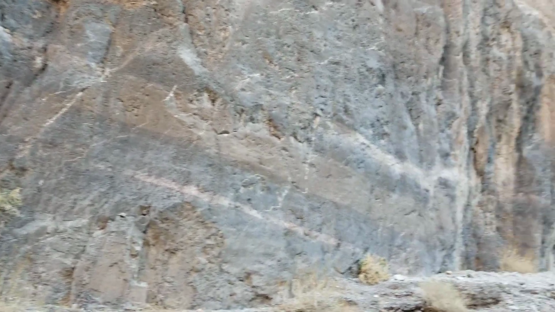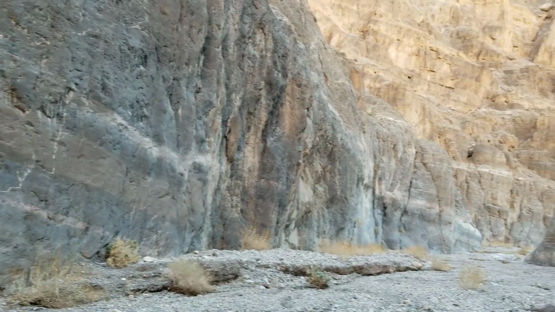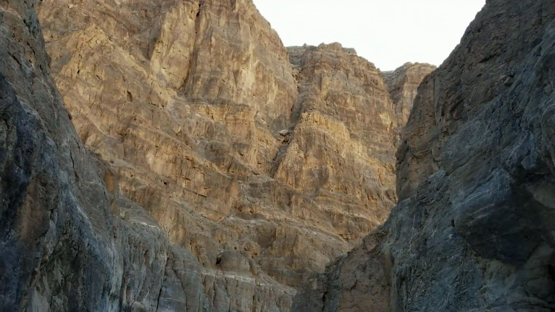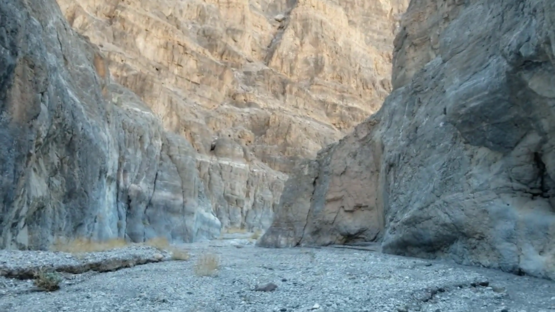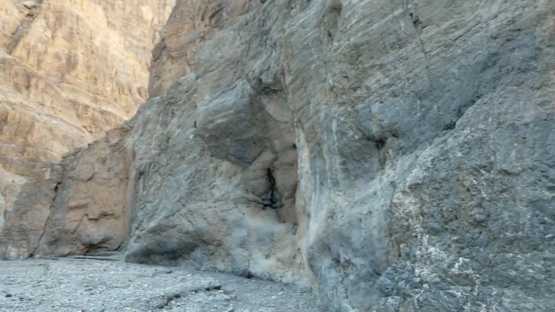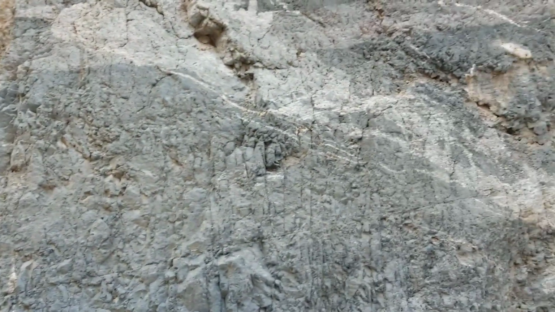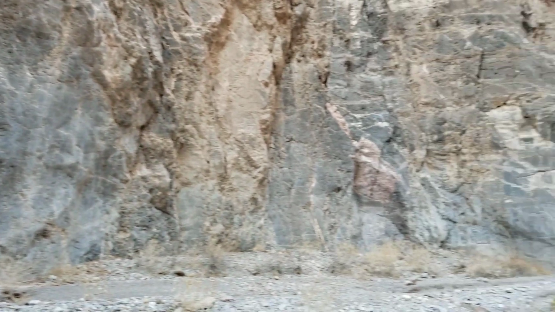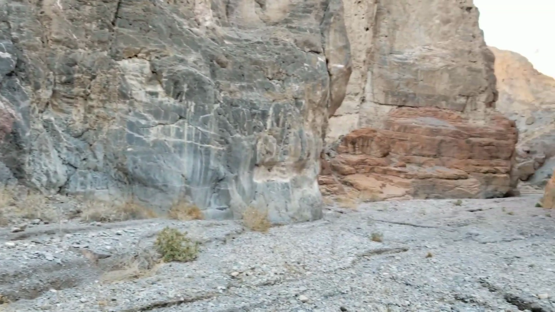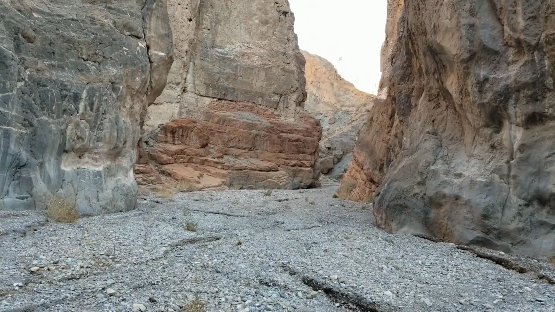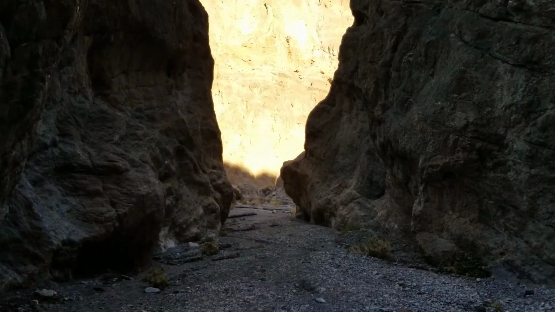See the banded formation. Wow, look at that. Well, 2 words you don't want to hear in an area like this: flash flood. Pretty cool spot in the canyon.